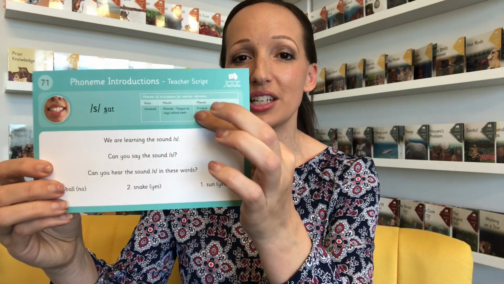Now we have a visual prompt here, a mouth. So for example, this one is the sound. What I really love is that visual prompt, and it's important to always point and talk about your lips, your teeth, your tongue, airflow, and your voice. Now we have voiced sounds and voiceless sounds. So this one is a voiceless sound, and all that information is found on the back in a little table to tell you whether it's a voiced or unvoiced sound.